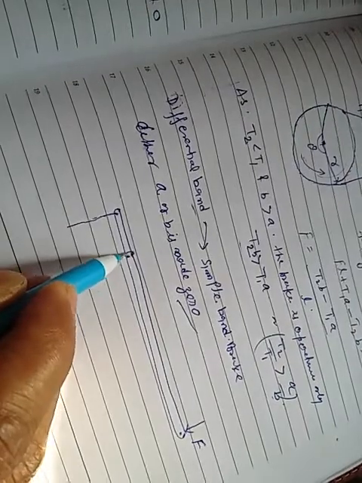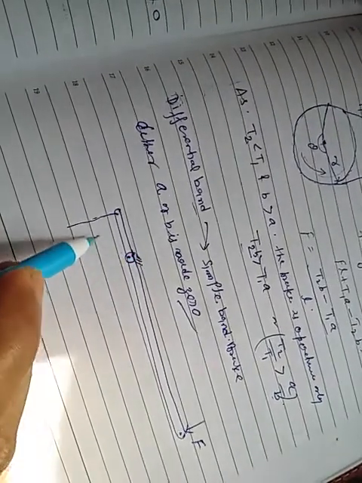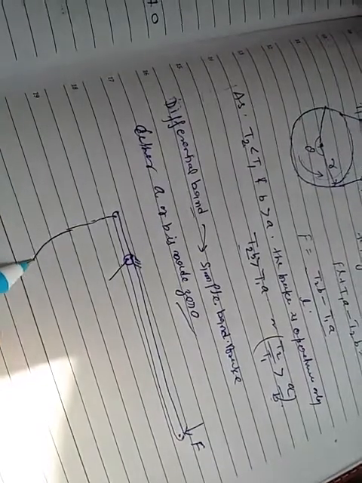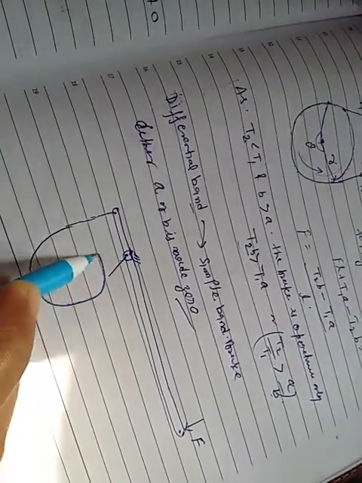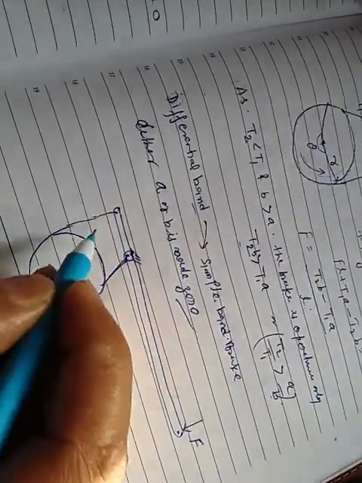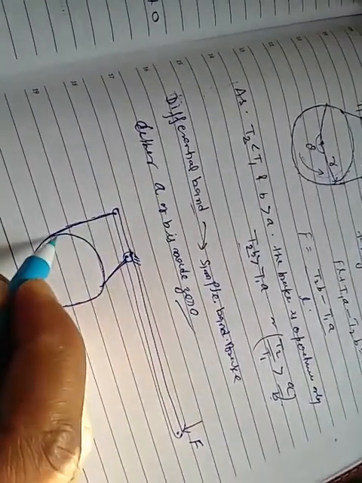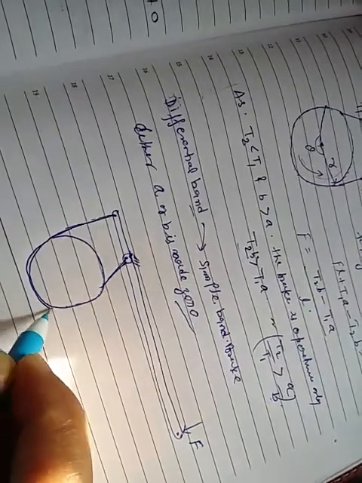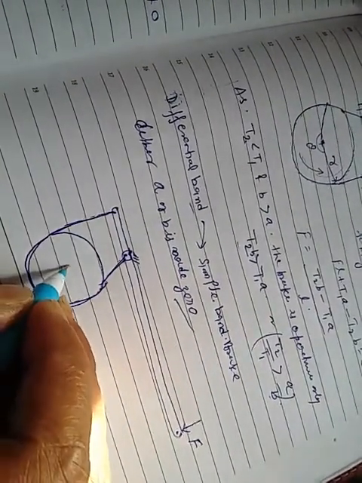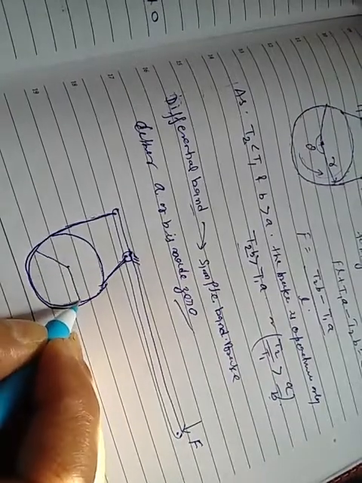This is the fulcrum. Just draw it simply, and this rope is passed over the cylindrical drum. This is the center and this is the angle of contact.